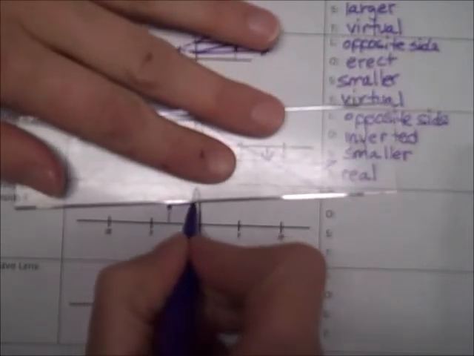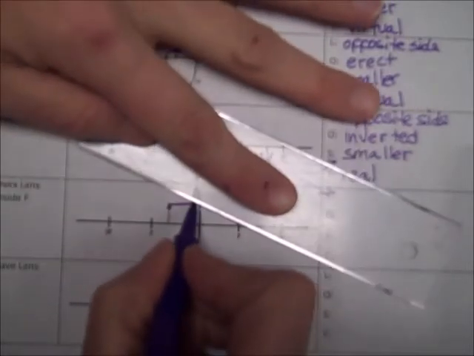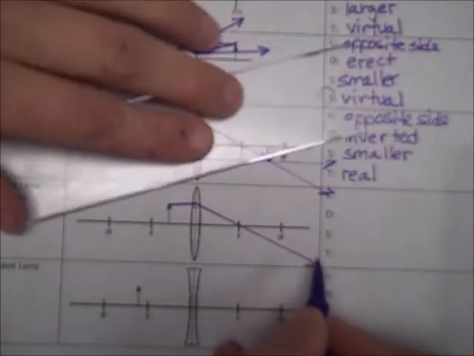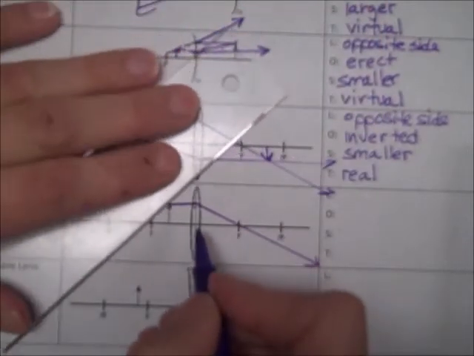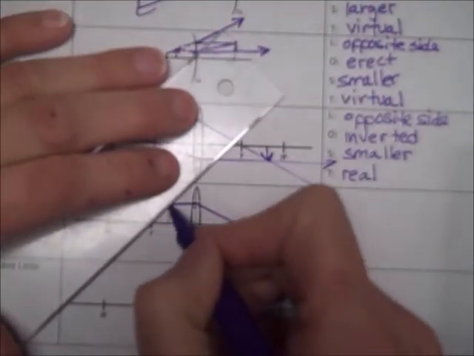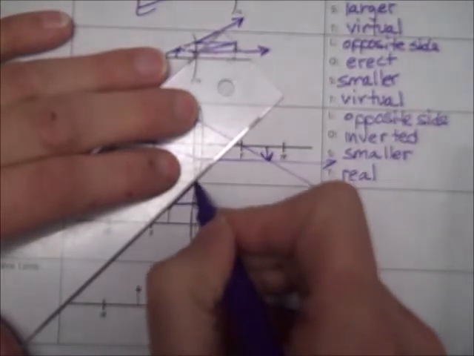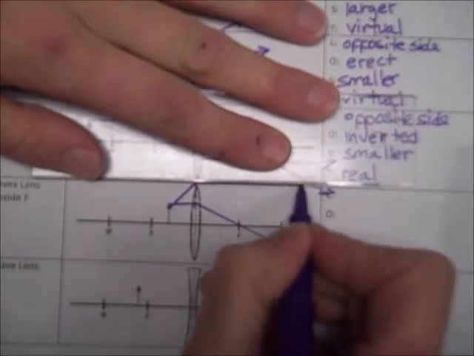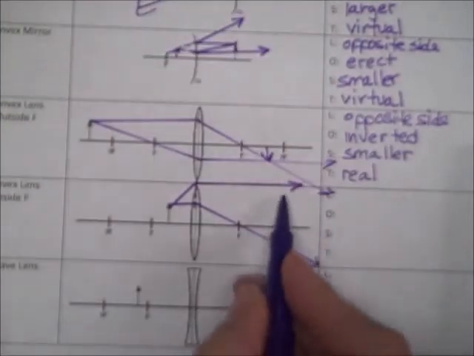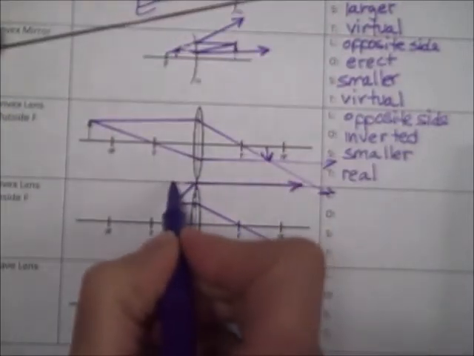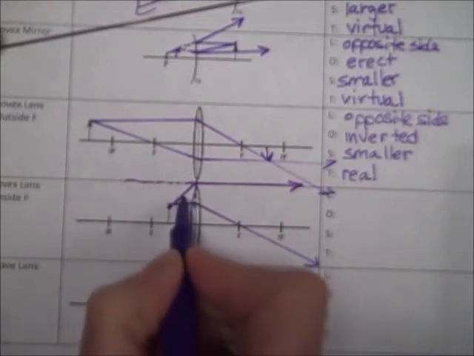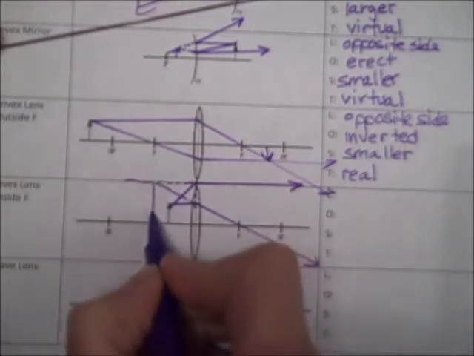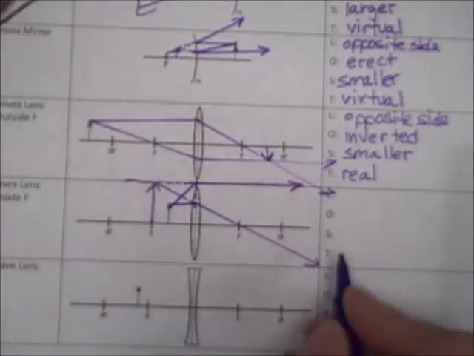For the next one, we're inside the focal point, so you go in parallel, refracted through the focal point. And when you're in front of the focal point, you have to line it up as if it's coming from the focal point. I'm going to extend my lens a little bit, and then it would be refracted out parallel. Those two rays would never meet up, so we're going to trace back, see where they appear to meet, and this would be our image.